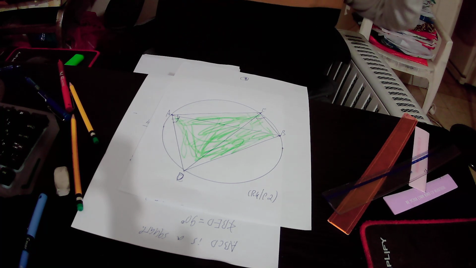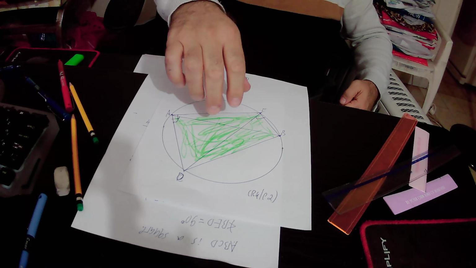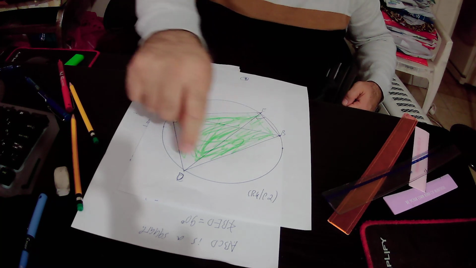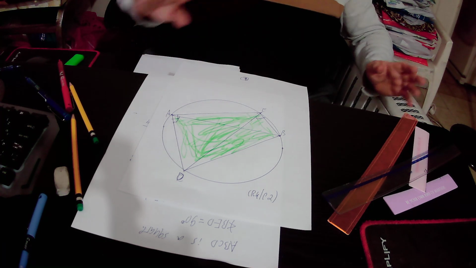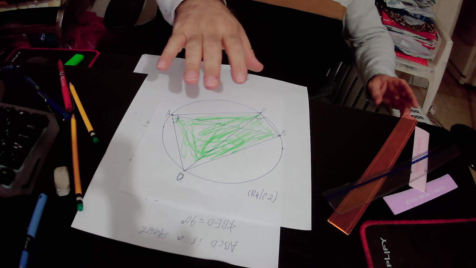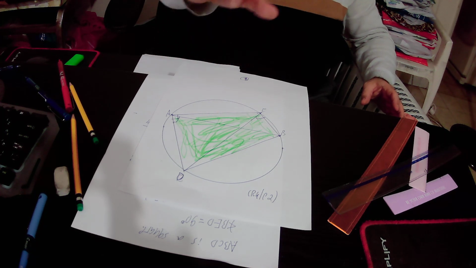Therefore, the green quadrilateral AEBD is inscribed by this blue circle, and the 4 points A, E, B, and D lie on this blue circle. Okay, so we arrive at this drawing by implementation of rule number 2 in our drawing.